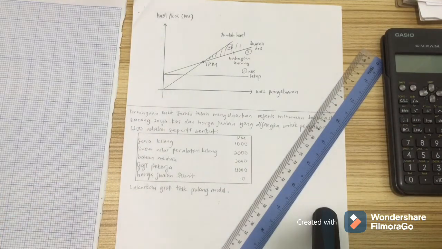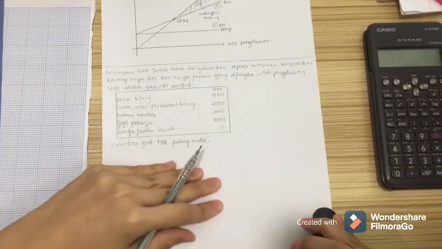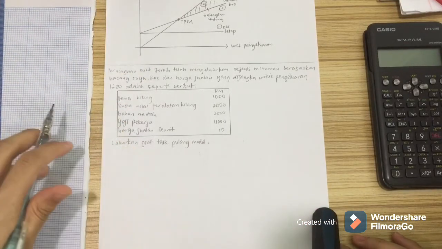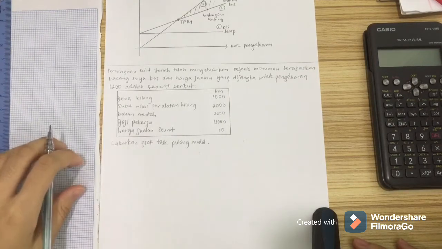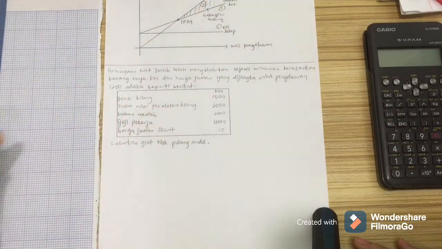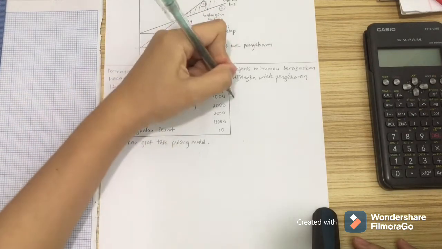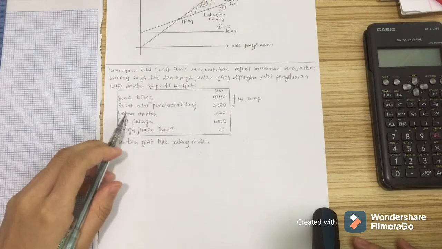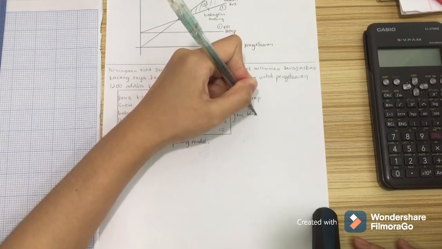Okay, so let's start. We have a sample question here from the Perlis exam paper. I suppose you know how to group the cost tetap, cost berubah and stuff, so I'll not elaborate on that and just focus on the graph today. Sewa kilang and susut nilai peralatan kilang, they are cost tetap, and bahan mentah and gaji pekerja, they are cost berubah.